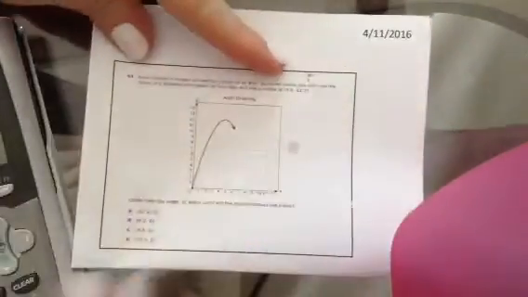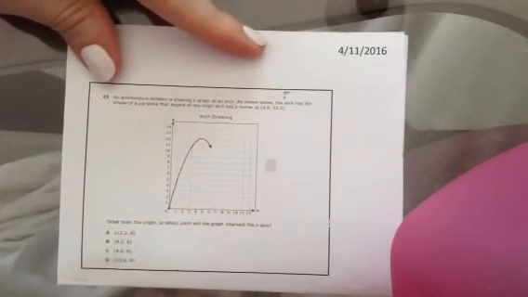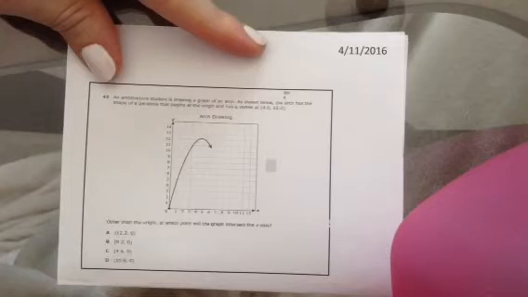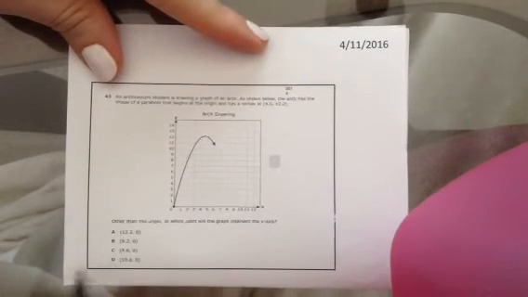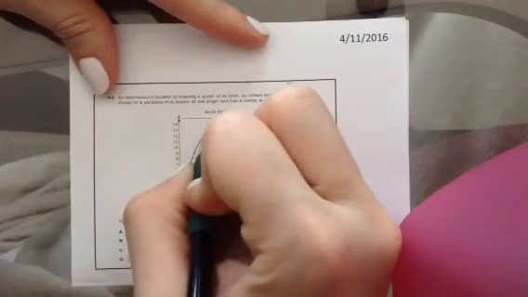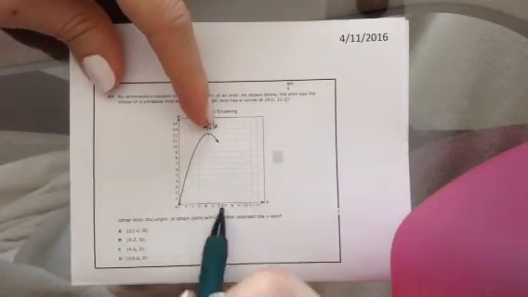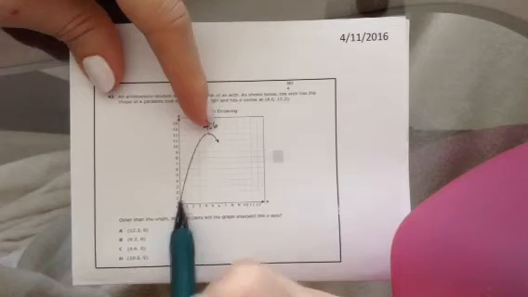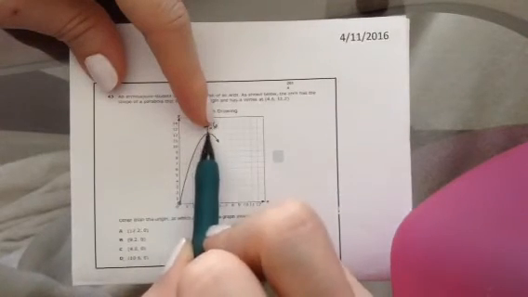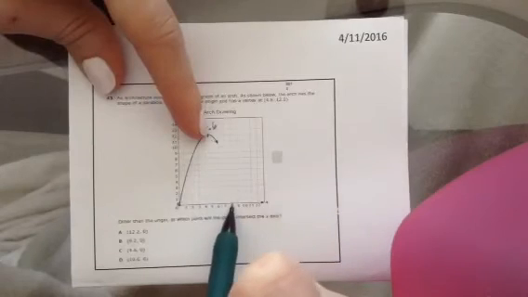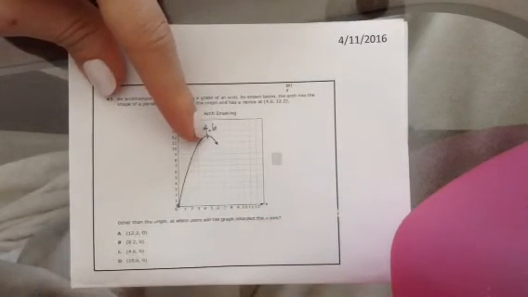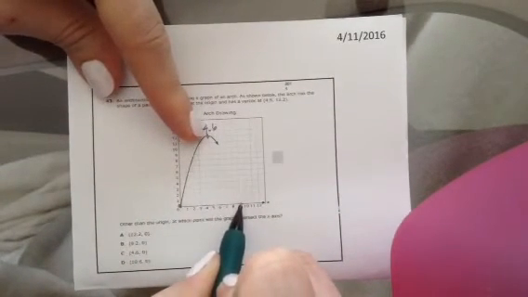Number 43. An architecture student is drawing a graph of an arc. As shown below, the arc has a shape of parabola that begins at the origin and has a vertex at 4.6, 12.2. Other than the origin, at what point will the graph intersect the x-axis? So if this is at 4.6, remember that everything has to be symmetrical. So the 0 right here is 4.6 units away from the origin, which means this 0 has to be 4.6 units away. So 4.6 plus this would make it at 9.2.